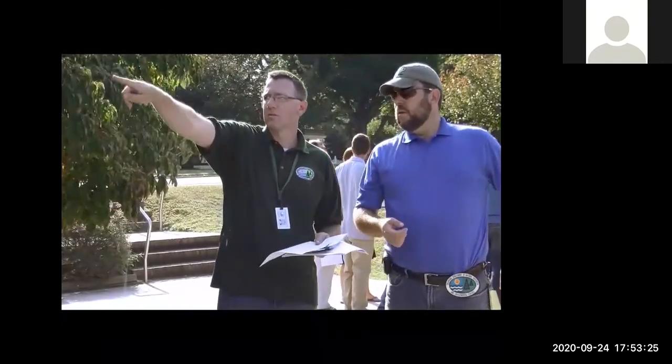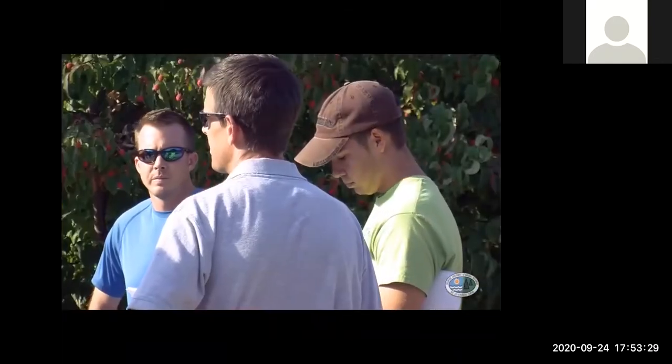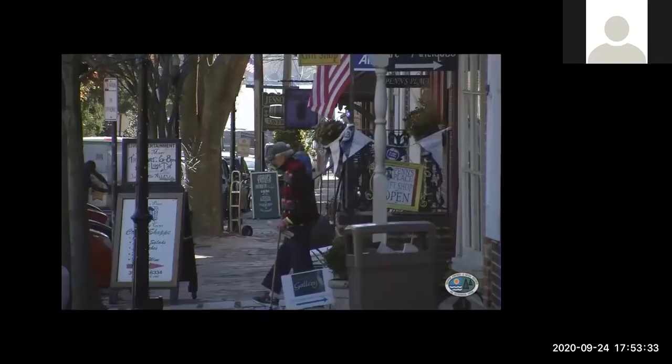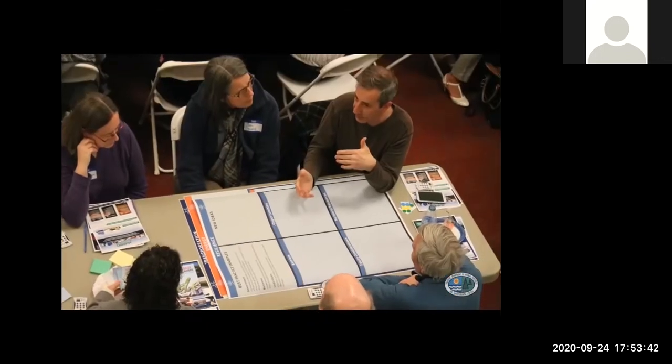The challenges of sea level rise may sound daunting, but if we work together now to adapt, we can ensure a safe, livable, and economically vibrant state. Join us throughout the Climate Action Plan process in 2020 to make your voice heard and help strengthen the state's response to sea level rise.